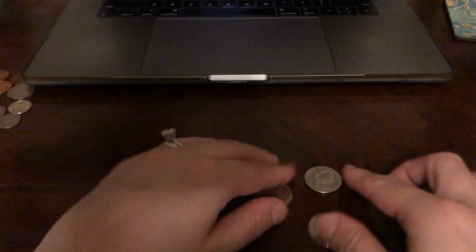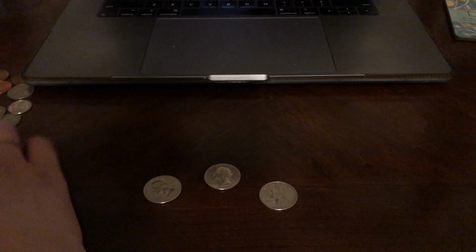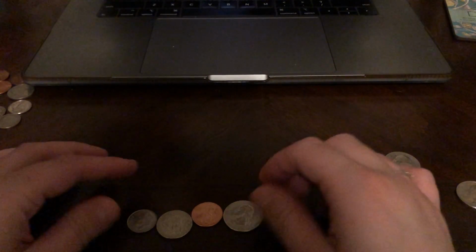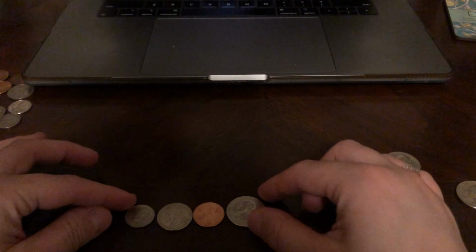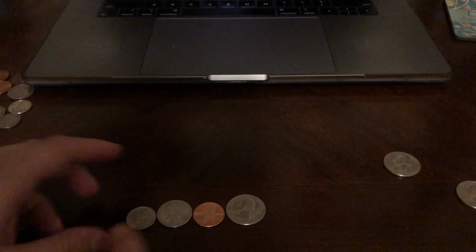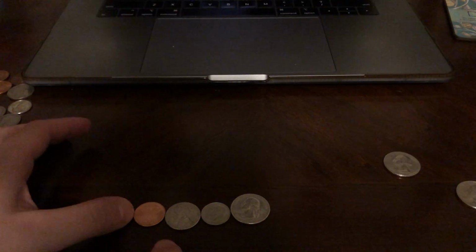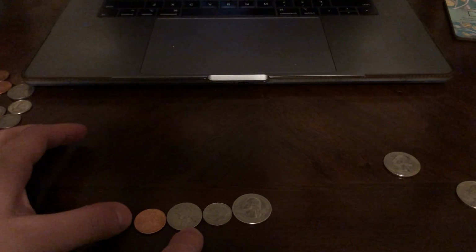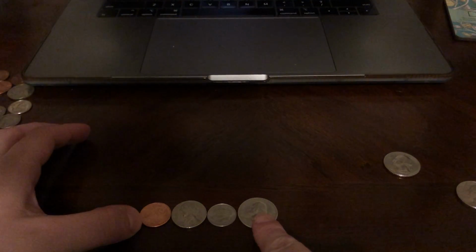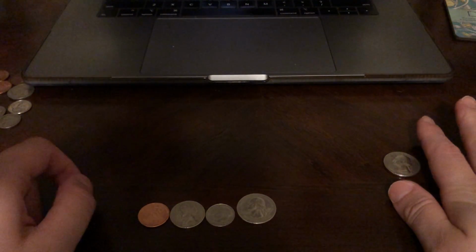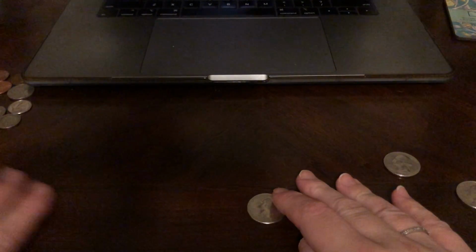Okay, and then last but not least, we have our quarters. So again, just to compare our coins, our quarter is the largest coin of all that we're looking at today. It is silver colored like our nickel and our dime. If I put these in order of value, it would look like this. A penny's worth 1 cent, a nickel's worth 5, a dime is worth 10, and a quarter is worth 25 cents. That's our largest value coin. And it also happens to be the biggest coin.